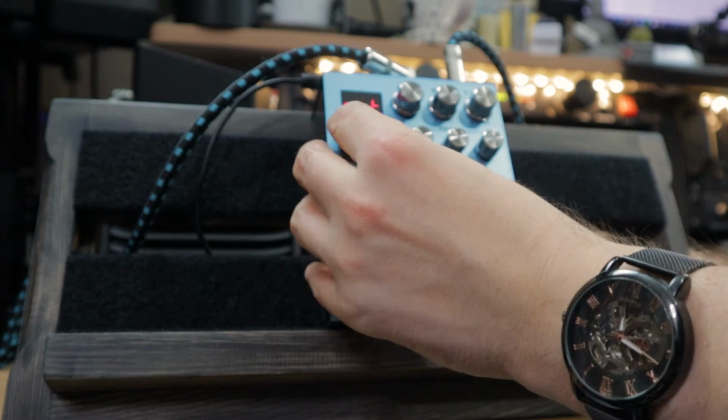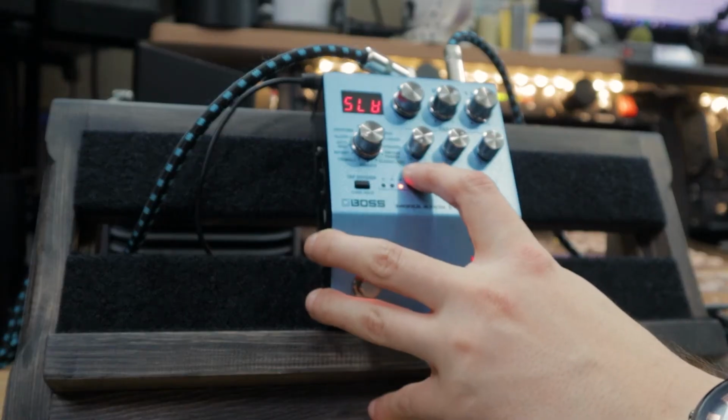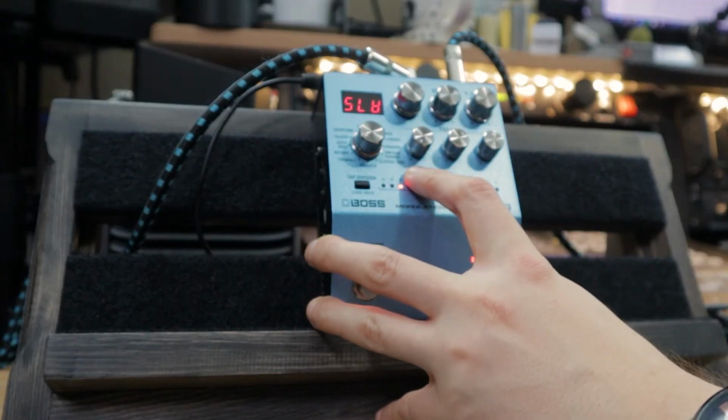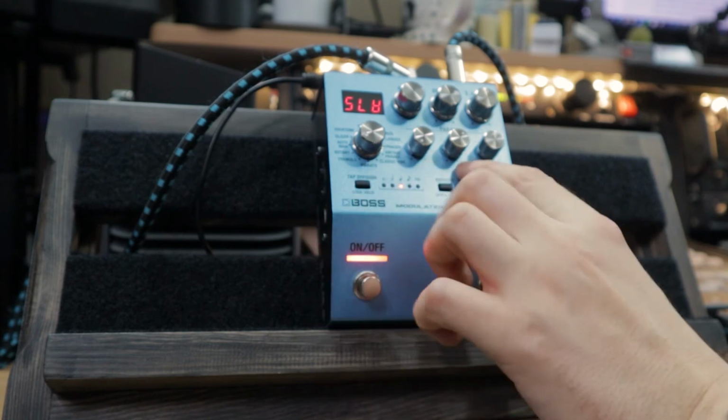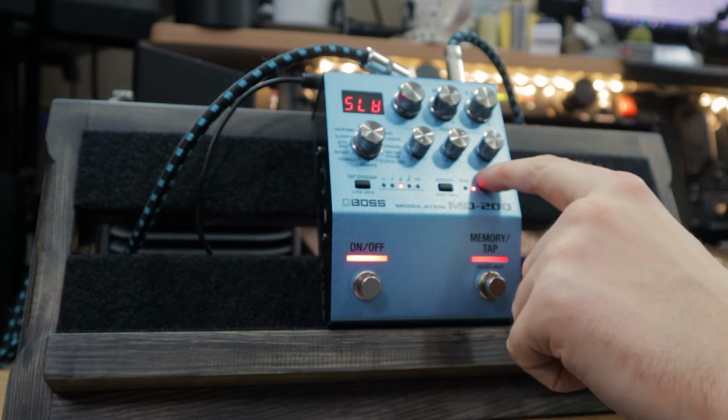So next up, we've got Rotary. So this is a really fun effect. This is sort of simulating a Leslie rotary speaker. So in the rotary mode, the first parameter controls the slow rotation speed, and the second parameter controls the fast rotation speed. The third one adjusts the overall tonal characteristics.